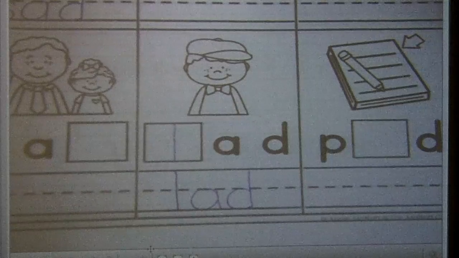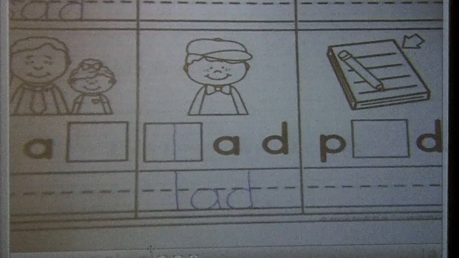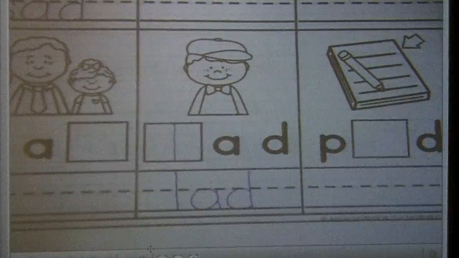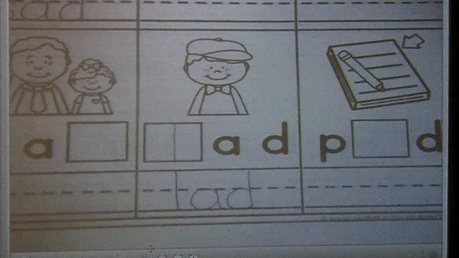L-A-D spells lad. Very good. Now, I am going to go over all these pictures and tell you what the pictures are. I will not work out every problem with you because I do want you to try some on your own, but I do want to tell you what the words are in case you are stuck. So I'm going to go back to the top of this paper.